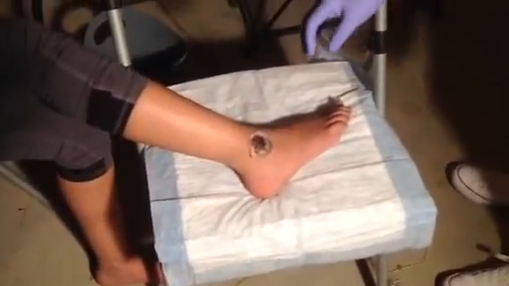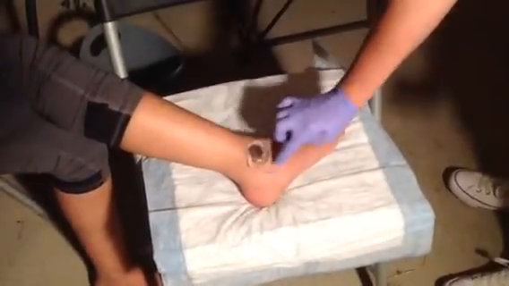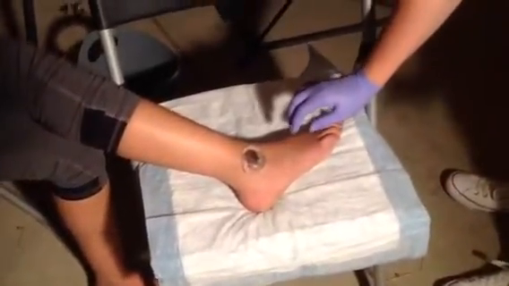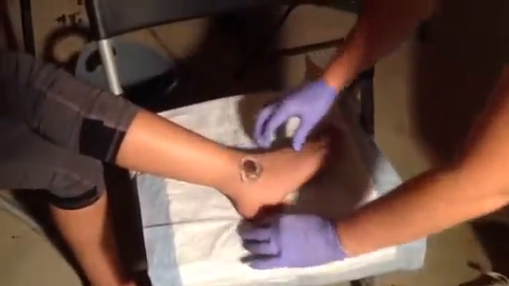Okay. And then the next thing we're going to look at is the swelling. So I noticed that you have some swelling all along the edge of the wound here, correct? Yes. And do you notice that the swelling goes around a little bit more?